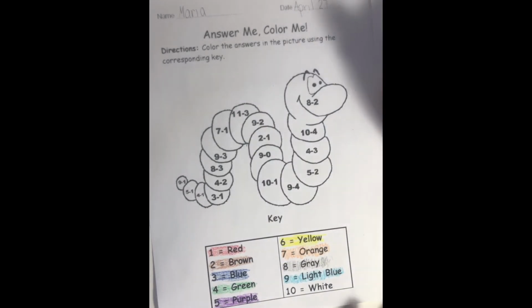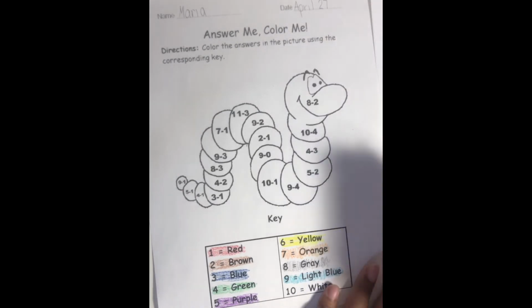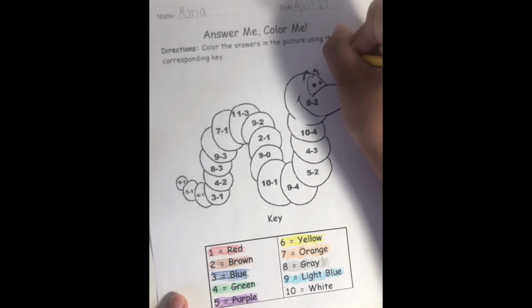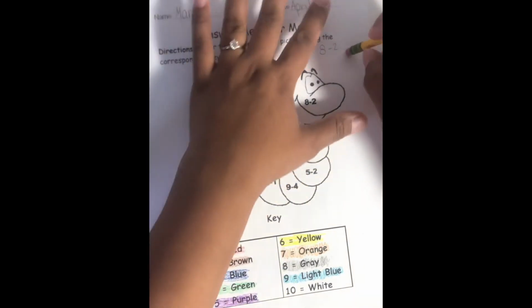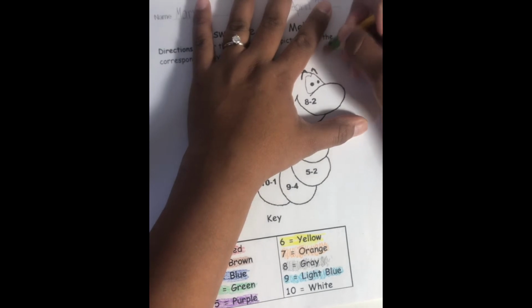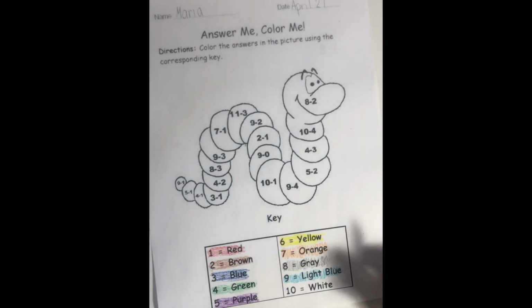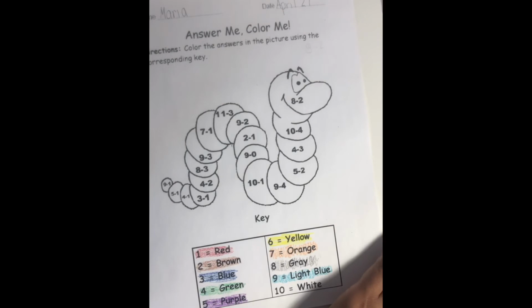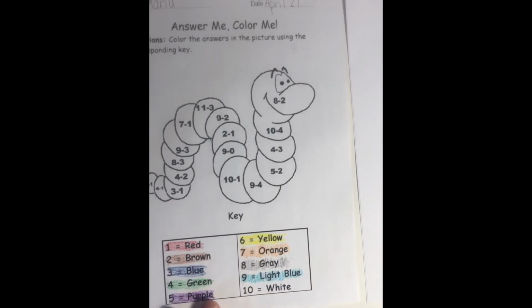So let's see if I can do it on this side, so it won't be so tricky. I am going to do 8 minus 2 on a white sheet of paper.